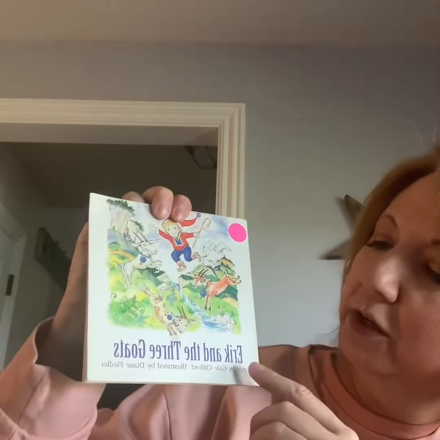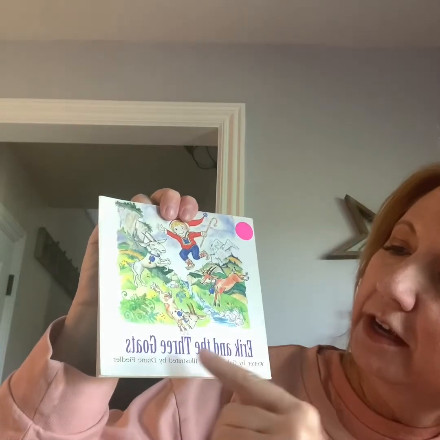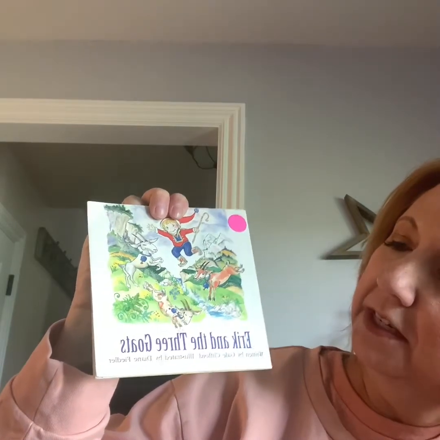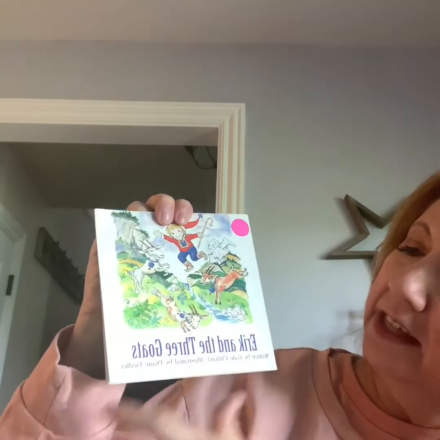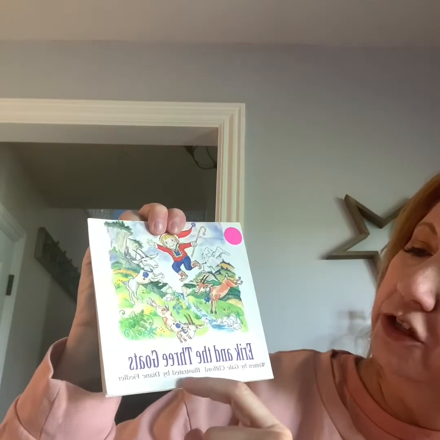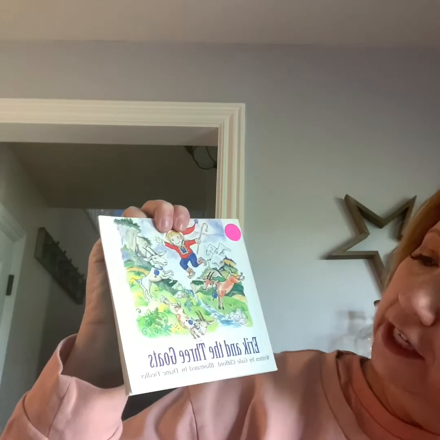So on a cover, we usually have an illustration, a picture, and then we have the author's name and the illustrator's name. But in this case, you are the author and the illustrator. So I want to show you, here is Eric and the Three Goats. You can see that every important word has a capital. Okay, Eric, three goats, and in the. Okay, they don't have an uppercase, but that's how they did it. They wrote it exactly how our grammar rules tell us to write it. Written by Gail Clifford, illustrated by Diane Fiedler.